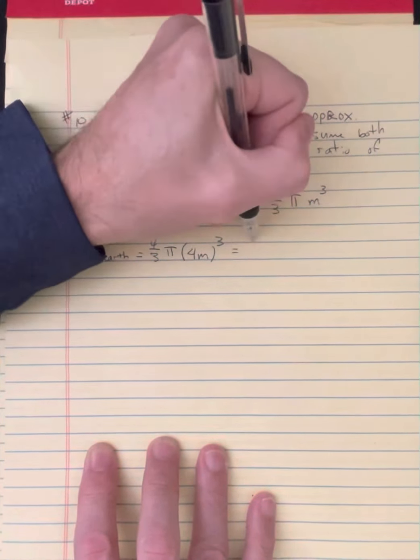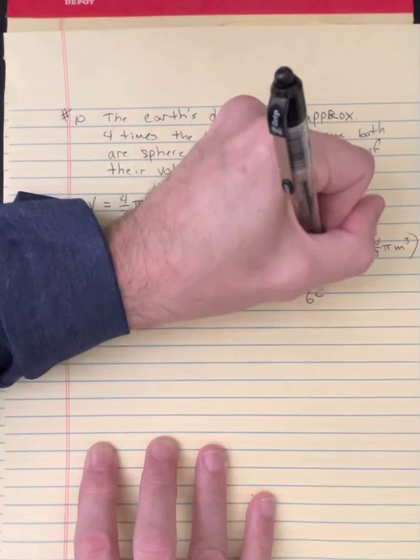So notice when I find the ratio, it's going to be, well, it's 64 times as much, right? So the ratio of Earth to Moon is 64 to 1.